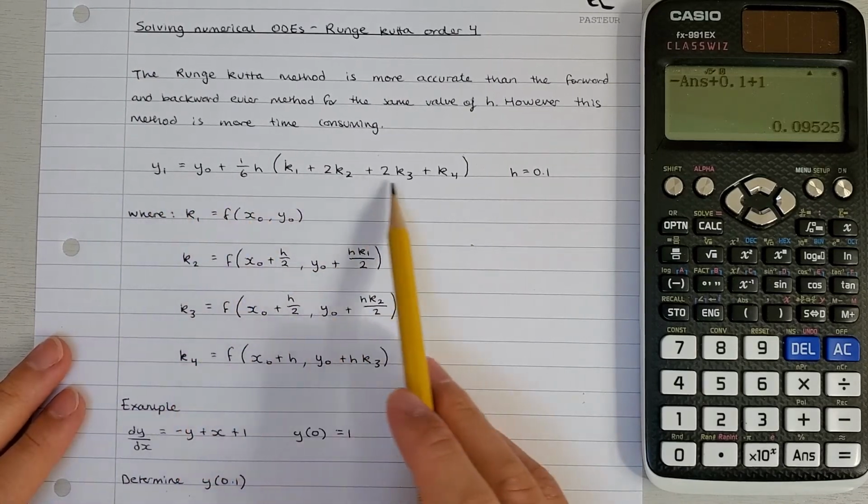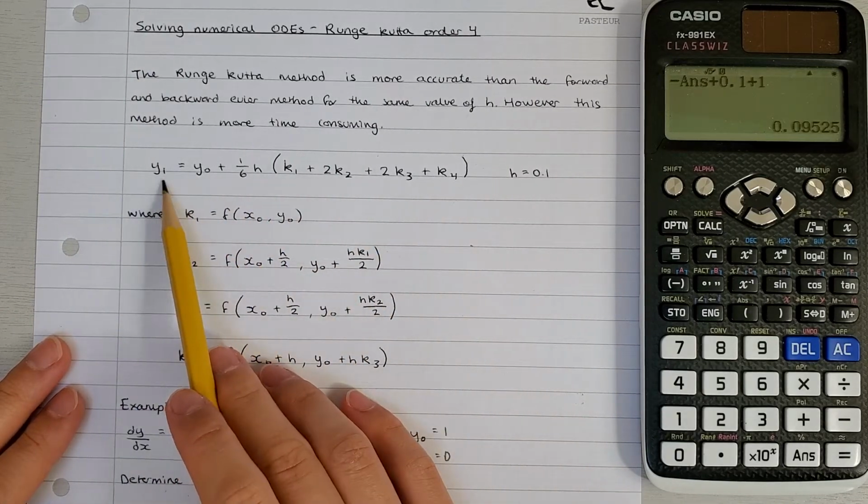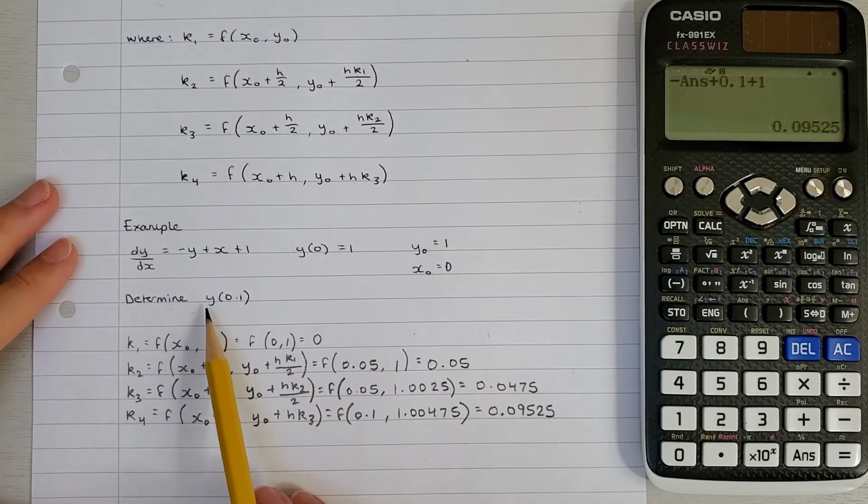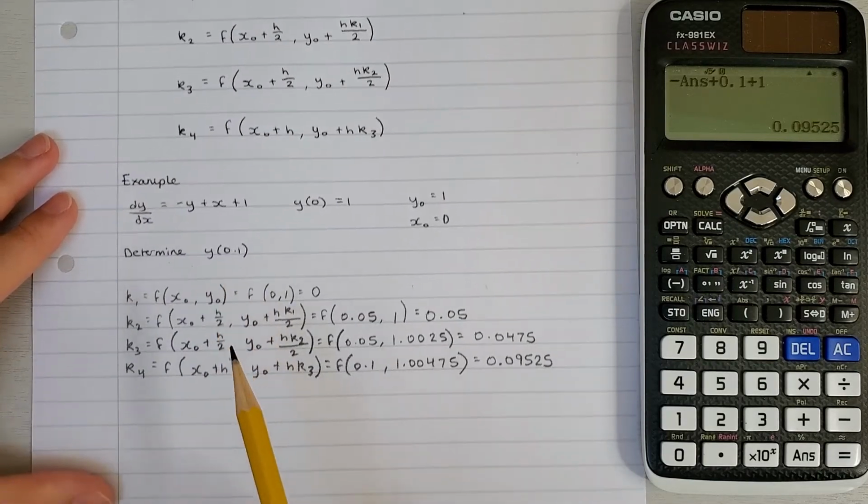Now that we've worked out all of our values of k, we can plug them all into this equation to work out y1, or in this case y when x is 0.1.